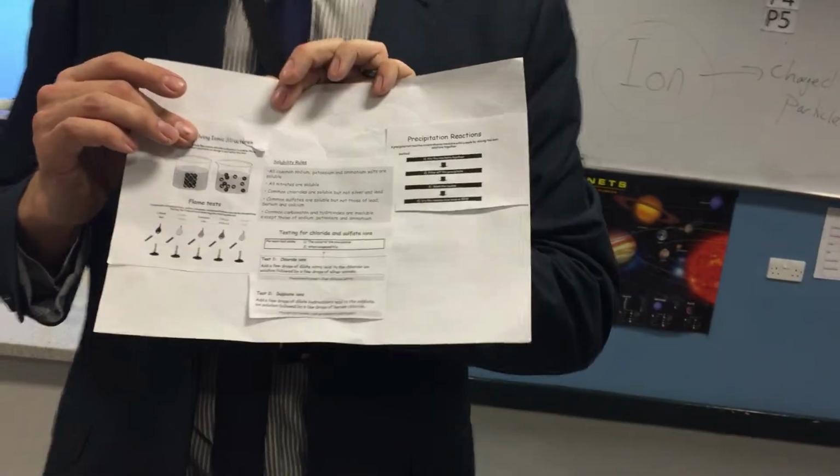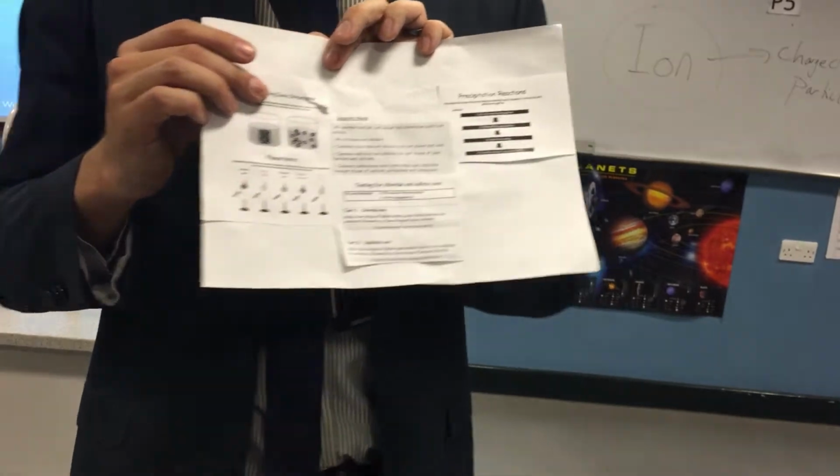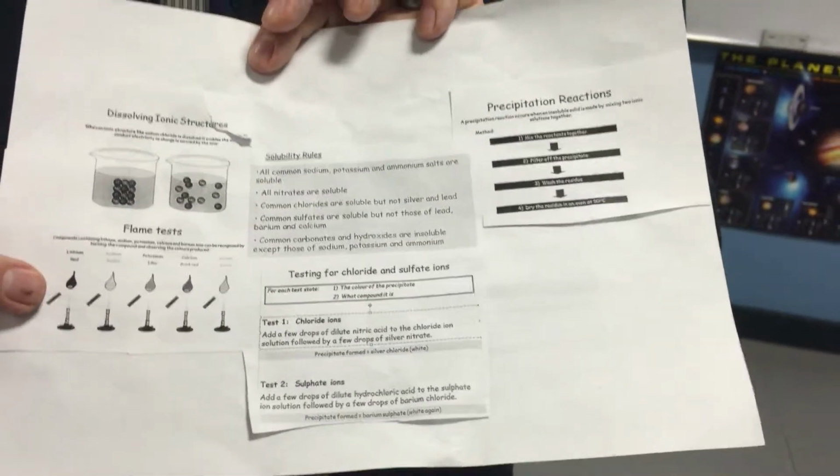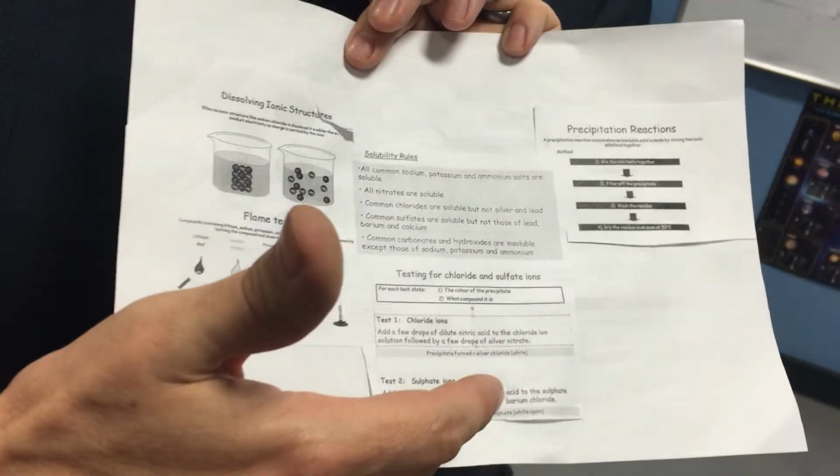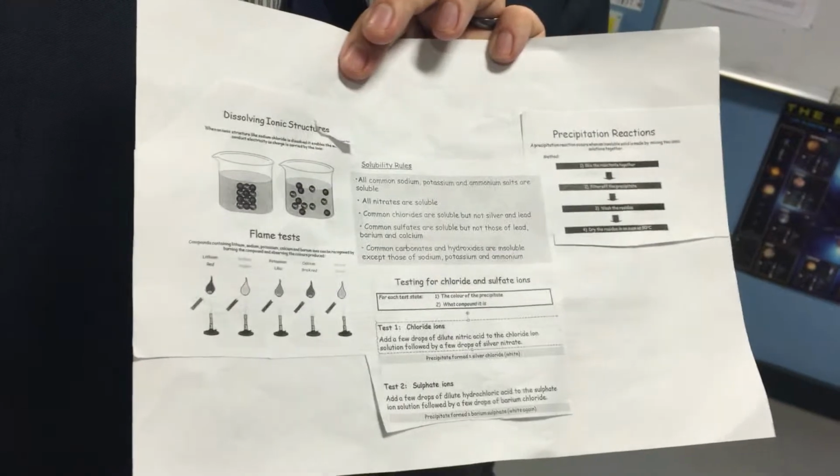These are things that I would just recommend that you learn. Because we've got the bit on flame tests. You've done a lesson on flame tests. It's in your revision guide. There's a bit on solubility. There's a bit on chloride and sulfate ions and how you test for them. And there's a bit on precipitation reactions.